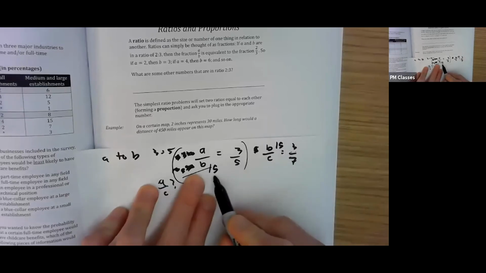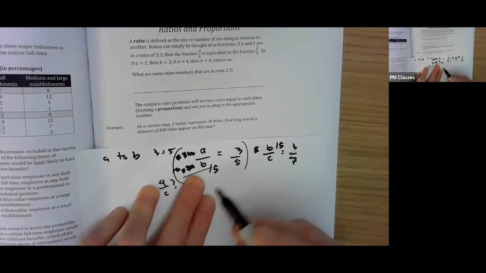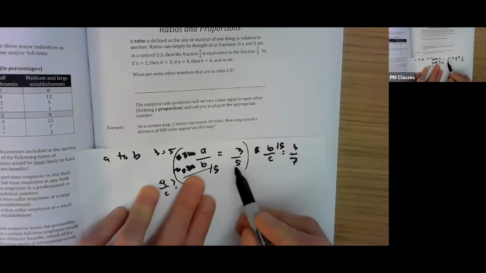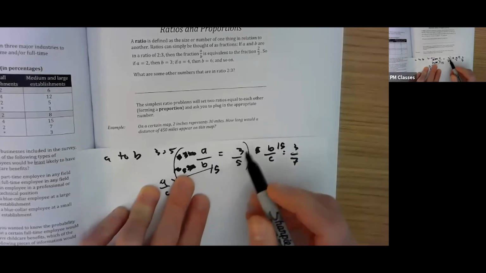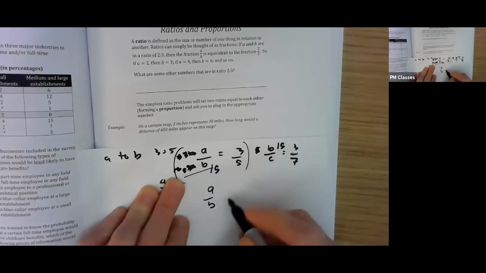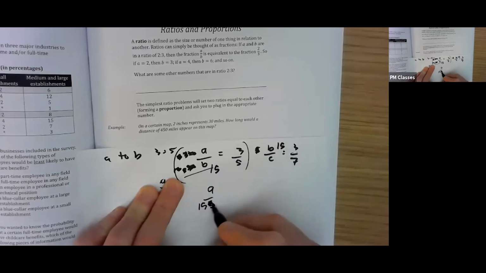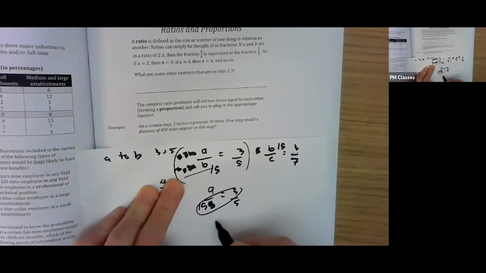So if B is 15 here, what is A? Well, you might already know the answer that it's 9 because 5 times 3 is 15. 3 times 3 is 9. But you can always cross multiply. If A over 15 is 3 over 5, you can always cross multiply. I love cross multiplying, right? I try to use several tools in many places rather than have like a million different tools.